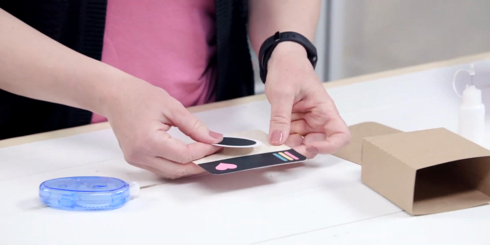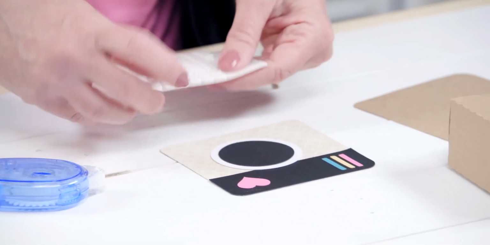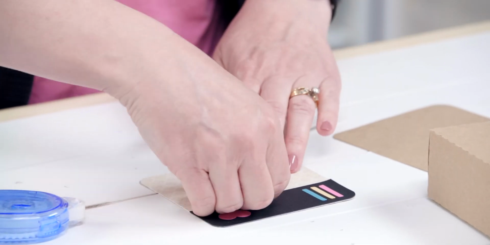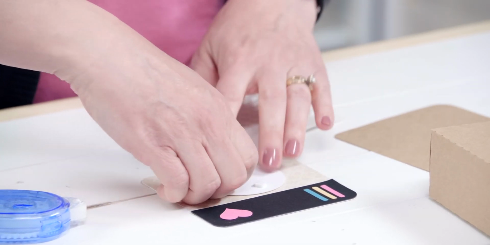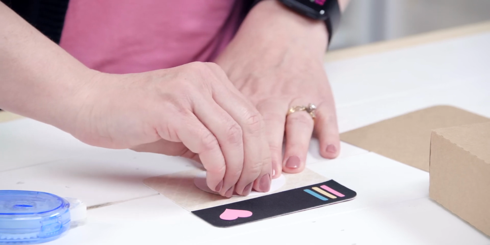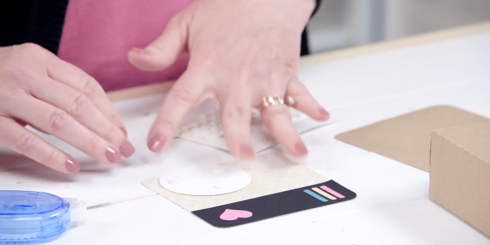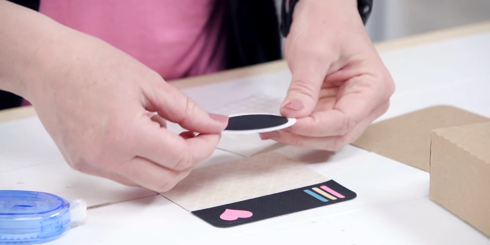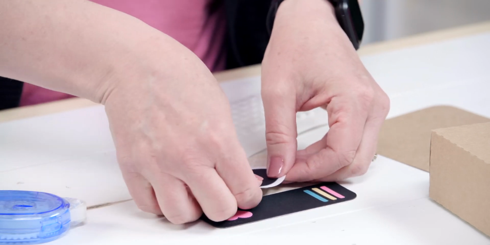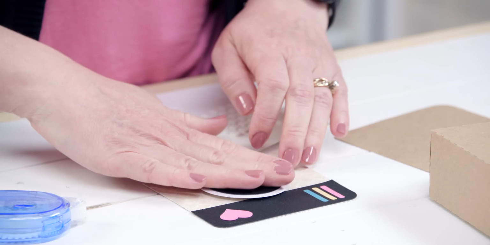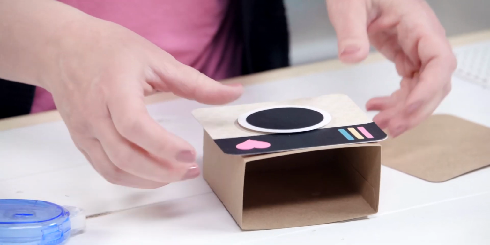And when I'm doing paper crafts, I always like to add a little bit of dimension. So I'm going to use some foam adhesive to pop that little camera lens forward. Okay, and one of these can get glued to the front and one to the back.